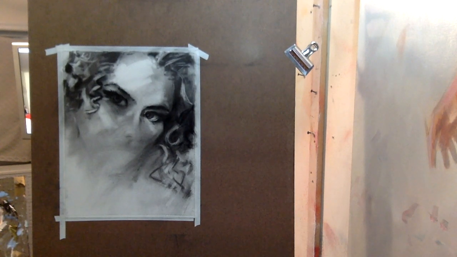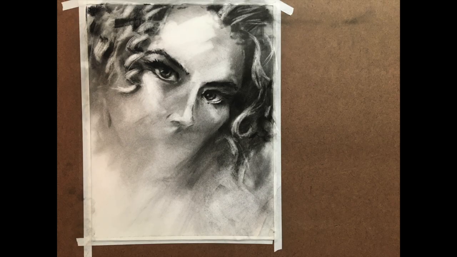Your tools are vine charcoal and compressed charcoal. I start with vine, I build up, I knock it down, I build up, I knock it down. I really rough in all of my values with vine and let it build up for a while. Then when I start to need better darks, I bring in the compressed. I'm using my brush to knock it down. I'm using my paper towel to smear it out. And my eraser to bring the light back and forth, back and forth.